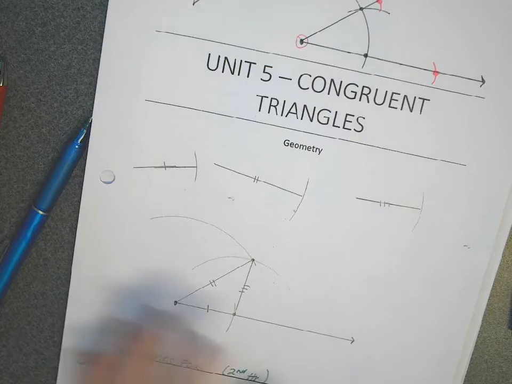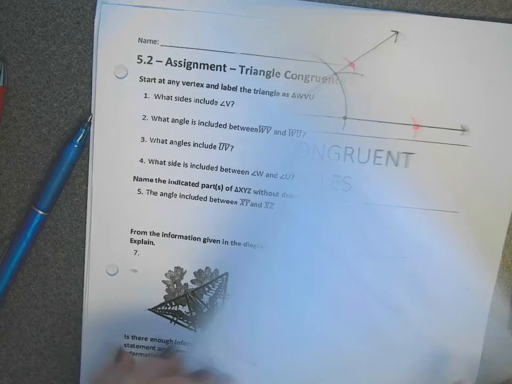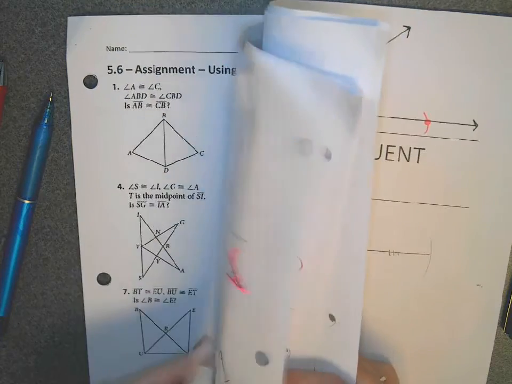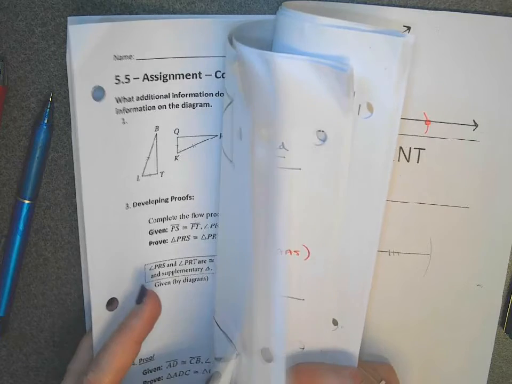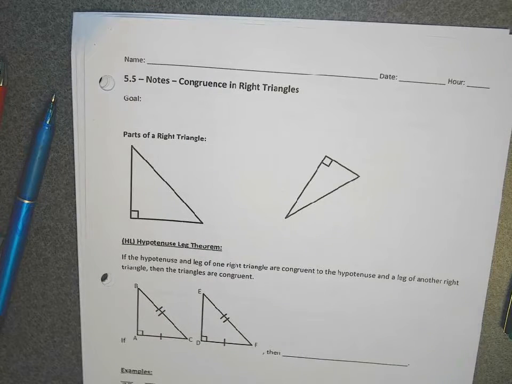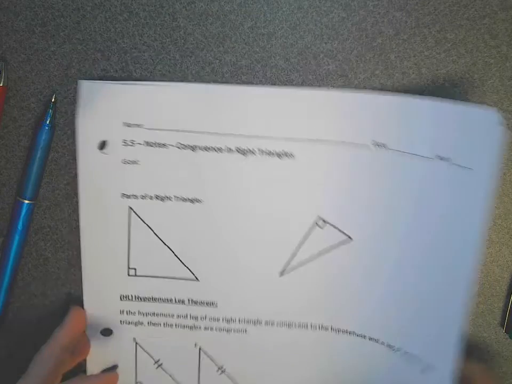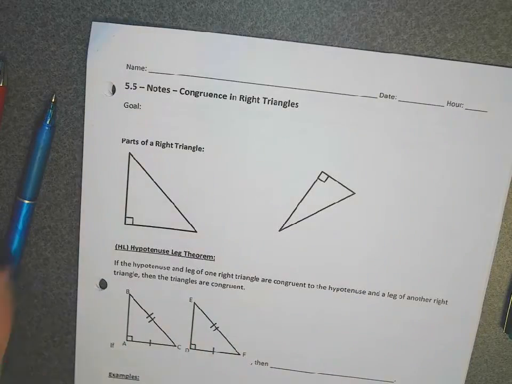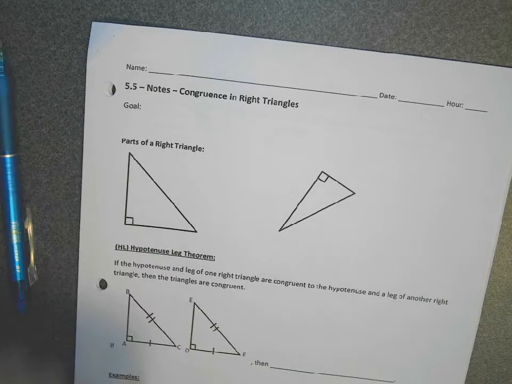All right, so let's look at 5.5 notes. There we go. There is one more shortcut that we are going to talk about today, and it's in our 5.5 notes. So our goal for today is to prove triangles congruent by the HL theorem.